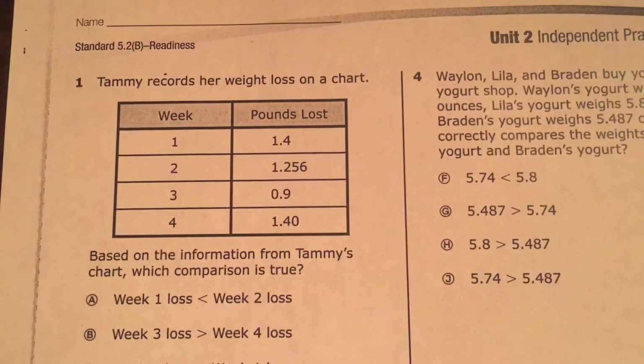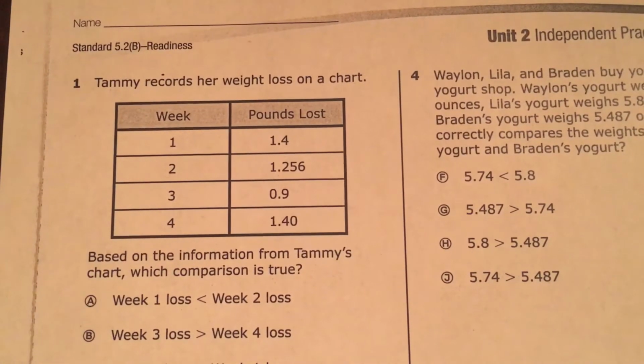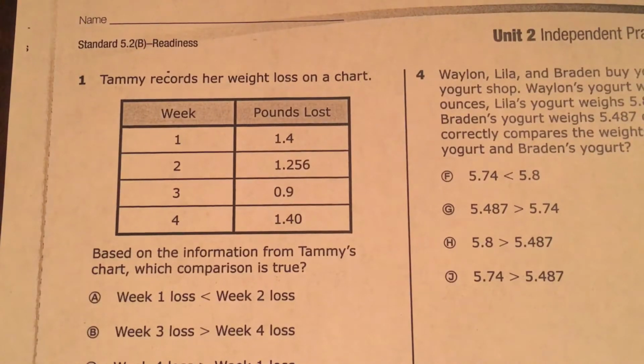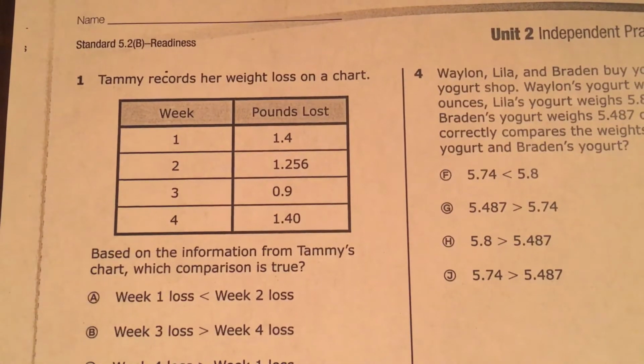Hey guys, today we're going to be comparing decimals. We're going to start with number 1. Tammy records her weight loss on a chart. Based on the information from Tammy's chart, which comparison is true?